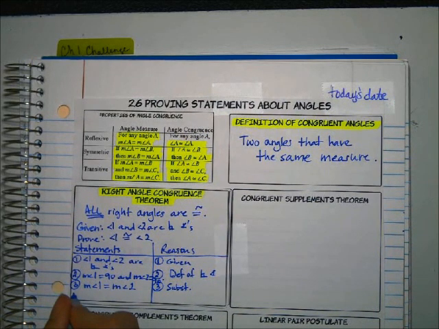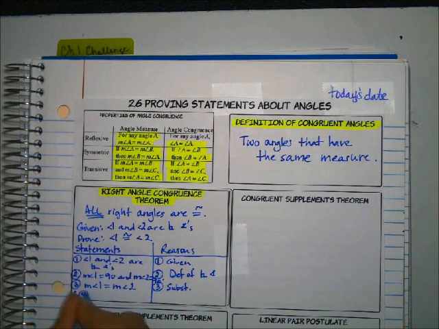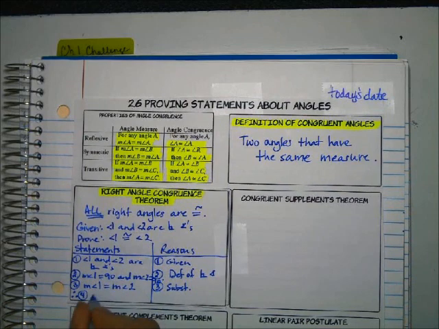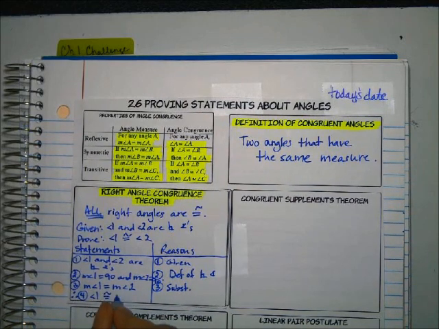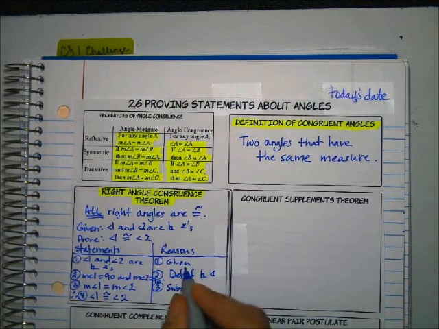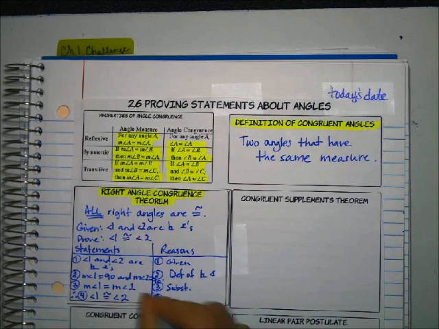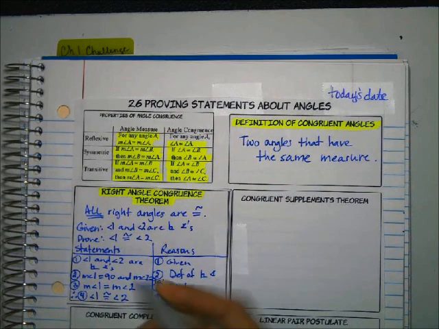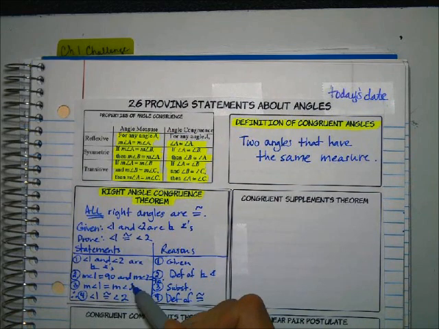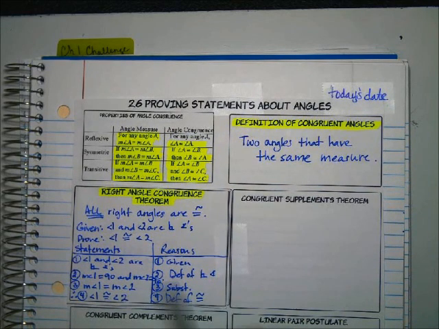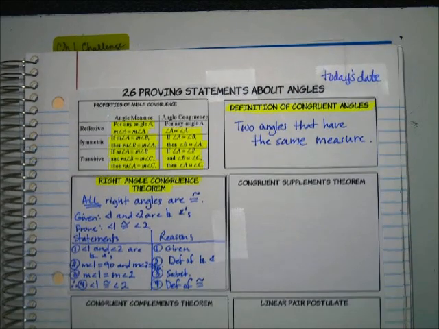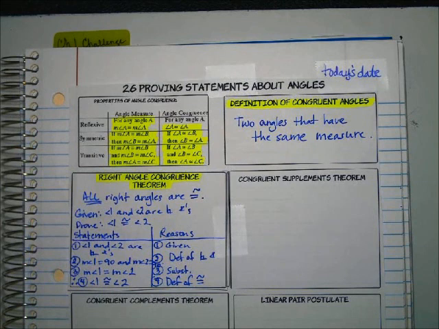And so therefore, step number 4, remember what we're trying to prove right here. This is going to be always our last statement. Angle 1 is congruent to angle 2 by definition of congruence. Went from measure to congruent statement. Every time you go from measure to congruent statement, that's definition of congruence. Oh, there we go. I'll put it up there a little so you can see it better.